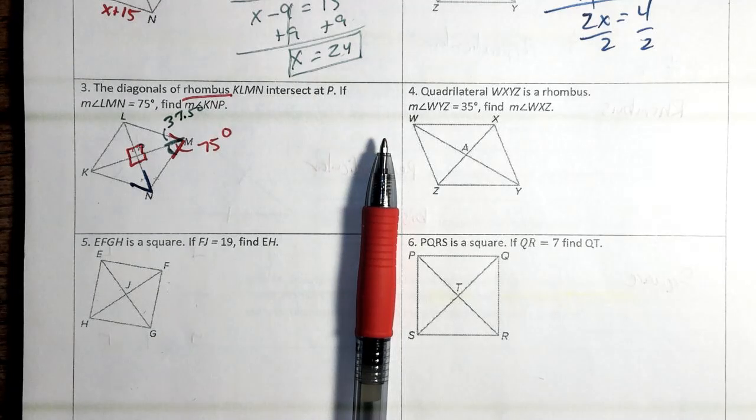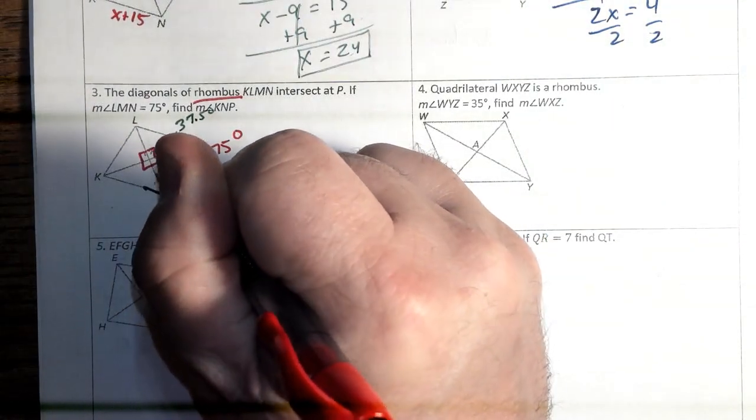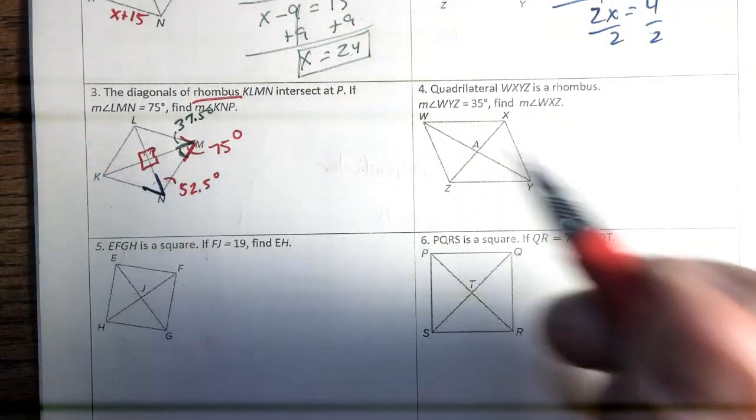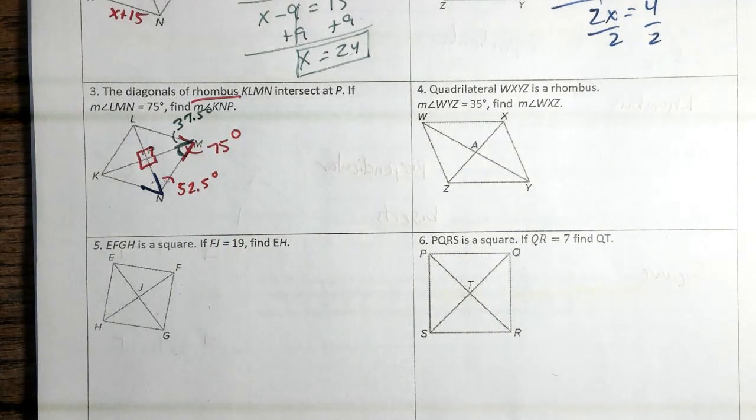All right, so handy dandy calculator. 180, of course, minus 90 is 90. Then we go 90 minus 37.5. So that makes this angle 52.5 degrees. Okay, because same triangle down here.